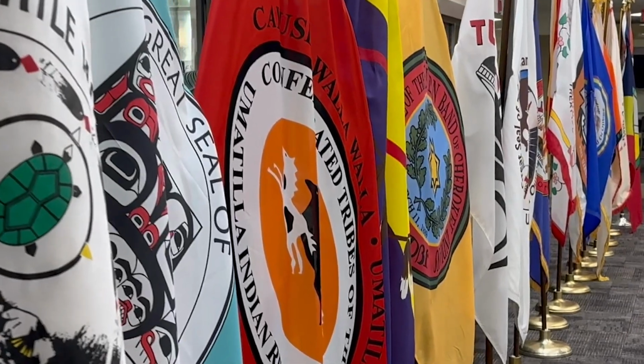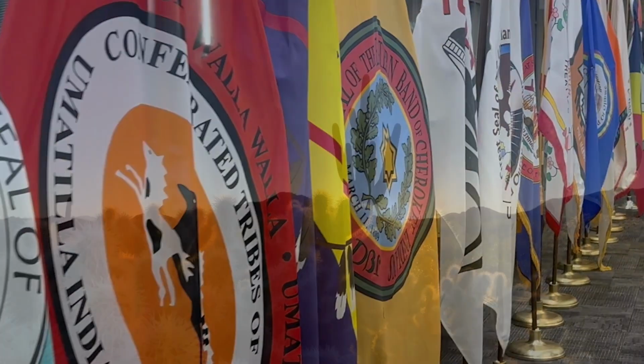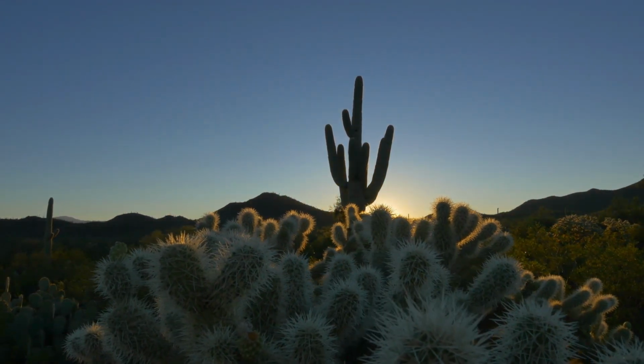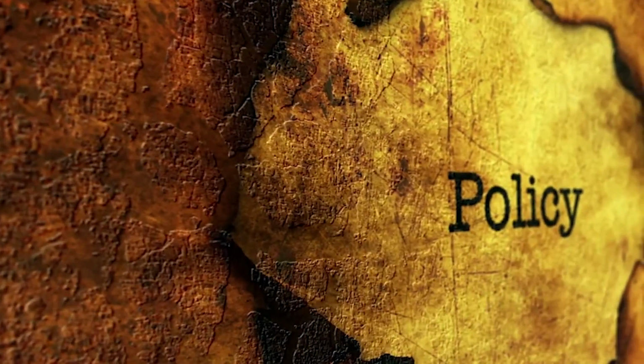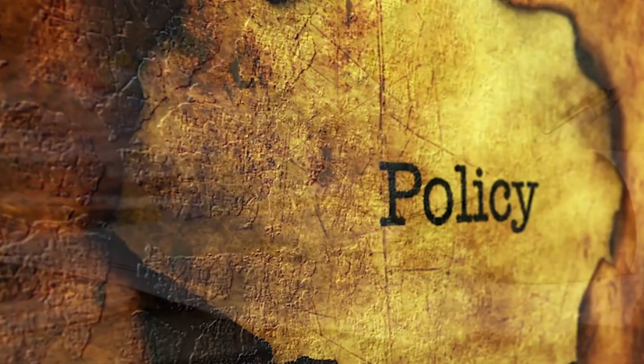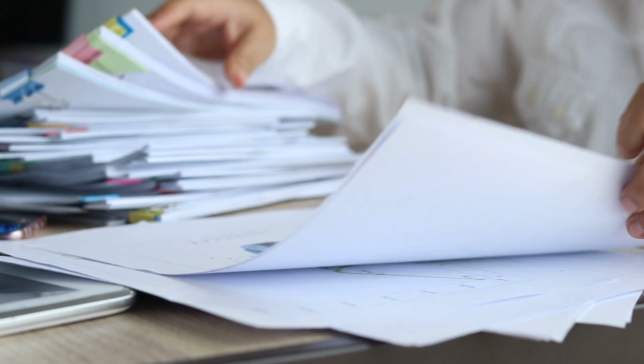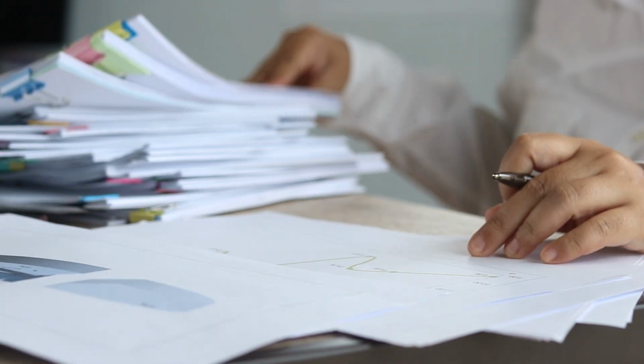Video of a display of tribal flags, followed by video of cacti with the sun setting and a beautiful view of mountains in the background. Then video of a graphic of the word policy, followed by a close-up of a stack of files and someone looking through them. During these consultations, agencies are required to listen to tribal views and consider their input on how the proposed policy or action may impact tribal rights or interests. Agencies should also ask tribes how the proposed policy or action might affect their rights. Consultation requires that information obtained from tribes be given meaningful consideration, and agencies should strive for consensus with tribes or a mutually desired outcome. On-screen text matches the narration.